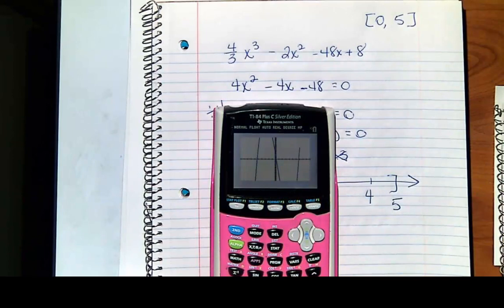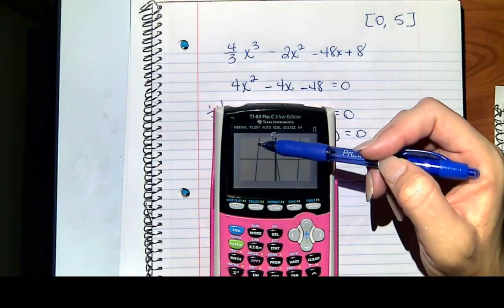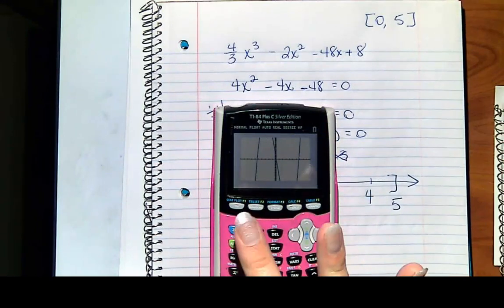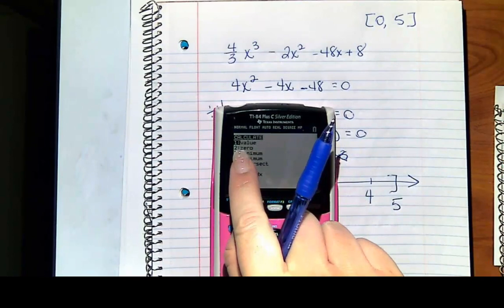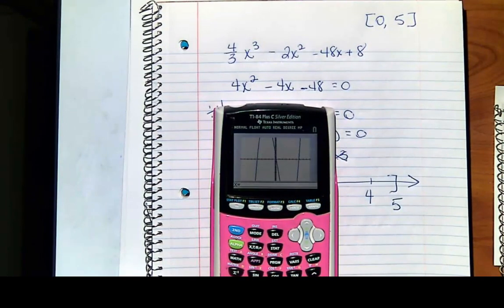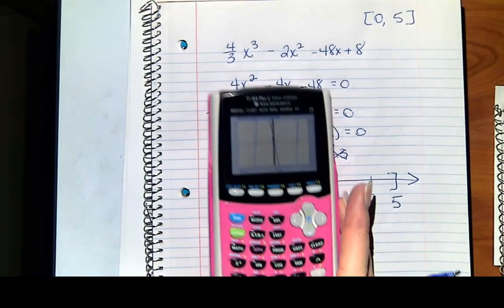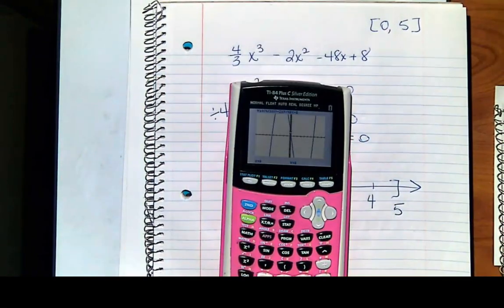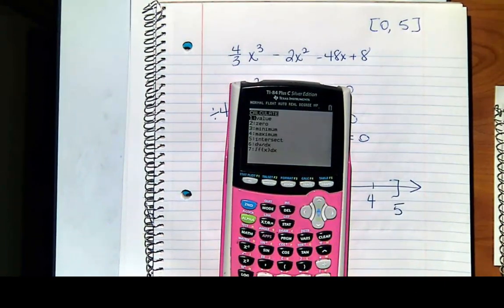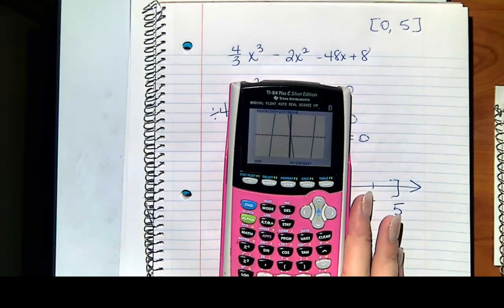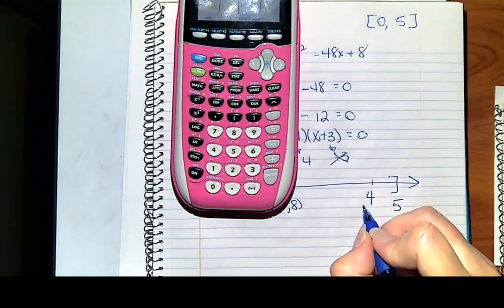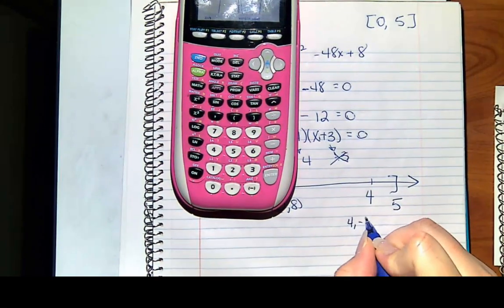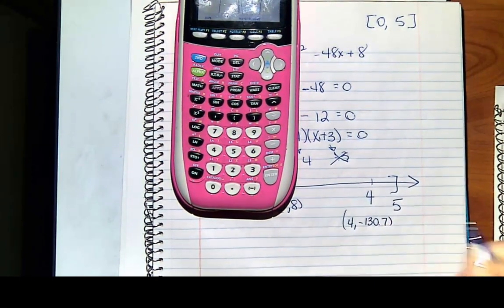Okay? So now I can find out what the values are. I have a very basic idea of what this thing looks like. So I want to know, if I hit second calc, what is the value at 0? The value at 0 is 8. So right here, I've got the 0.08. I would like to know what is the value at 4. Okay, and that's a negative 130 and 2/3. So at 4, I'm at a negative 130.7.